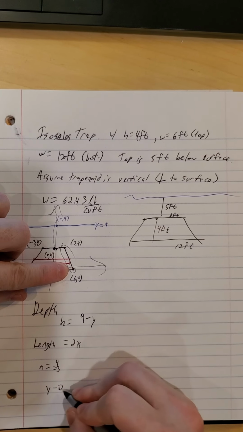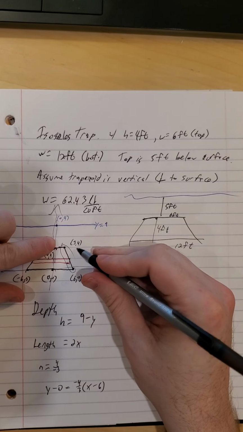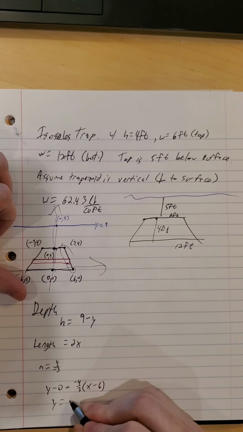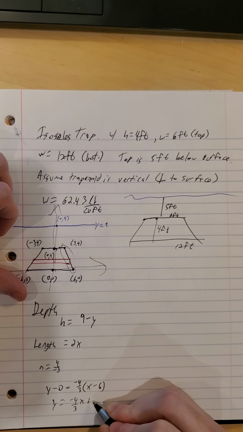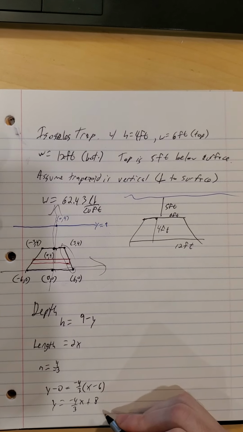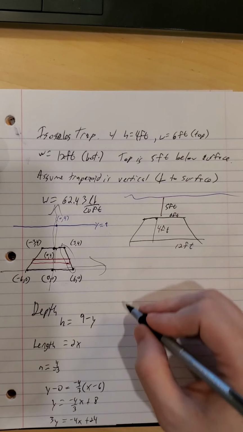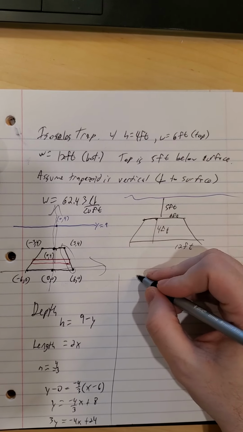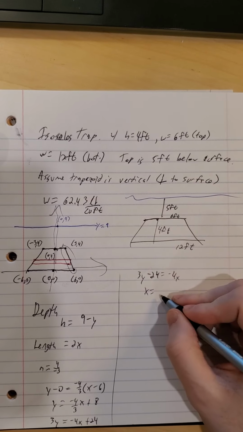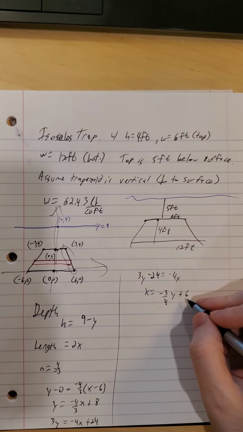And so then y minus 0 is negative 4/3 times x minus 6. So I just used the 6, 0. You could have done the same thing using the 3, 4. So then y is negative 4/3 of x, and negative by negative is a positive. 6/3 is 2, so plus 8. Clear the fraction, and 3y is negative 4x plus 24. So 3y minus 24 is negative 4x. So x is negative 3/4 of y plus 6.